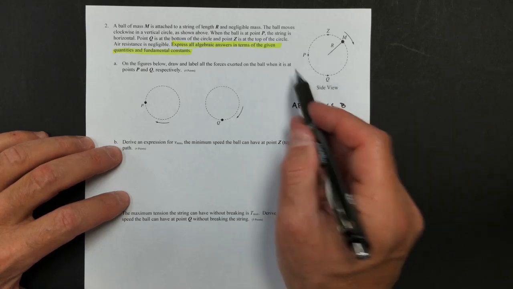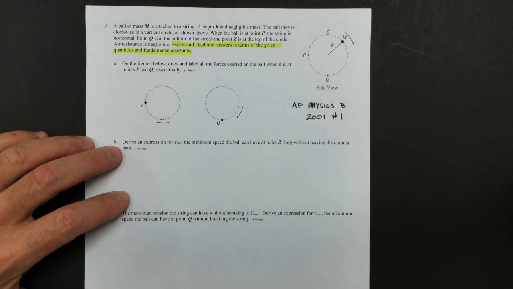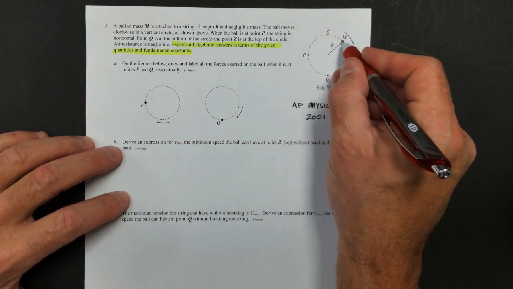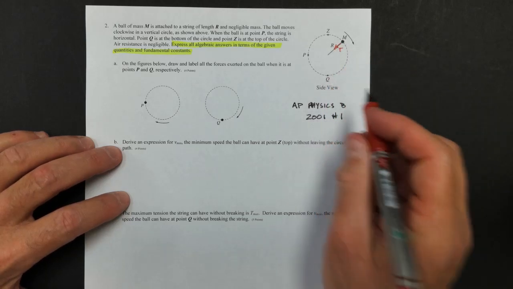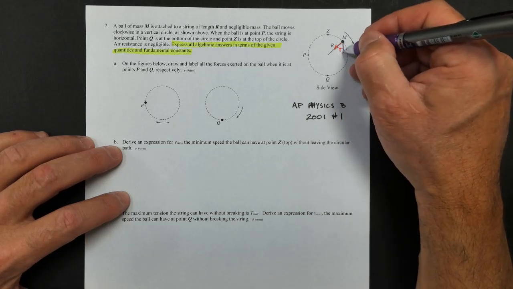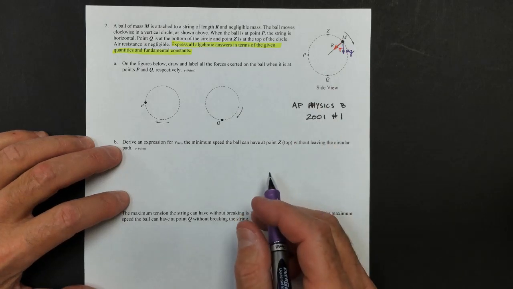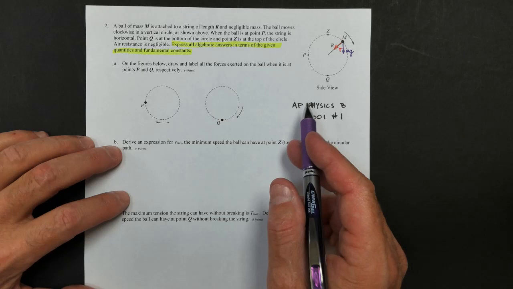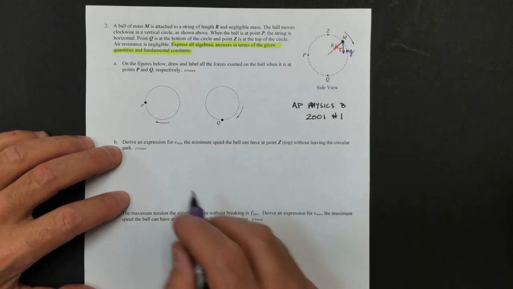Okay, so when we have a ball on a string, we know that there are two forces always involved. As the ball goes around the string, there's going to be a tension pulling inward on that ball at all times. There's also going to be a gravitational force, which we might label mg, that's always pulling on it at all times as it's going around the circle. Now they only want us to label point P and point Q, so let's take a look at what happens here.